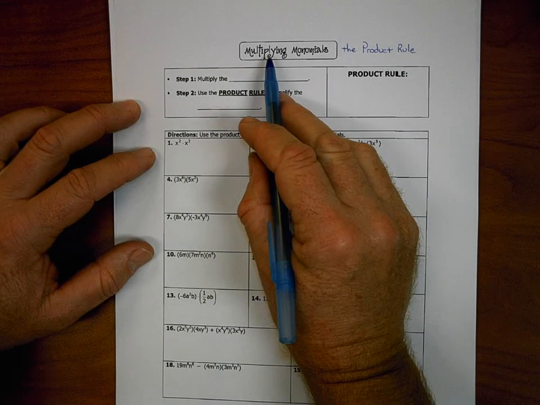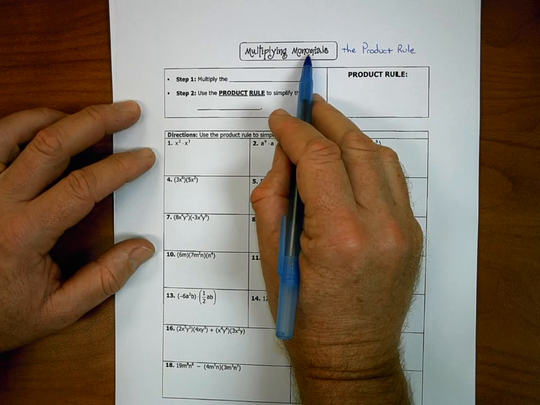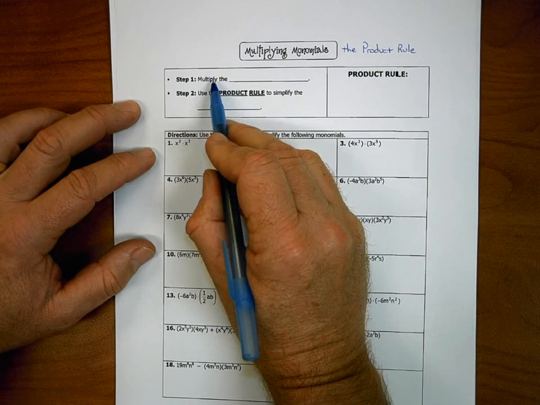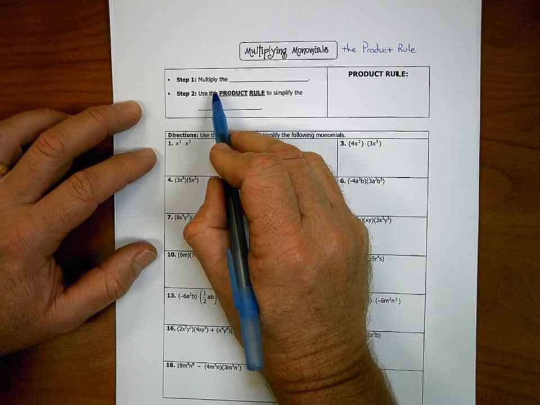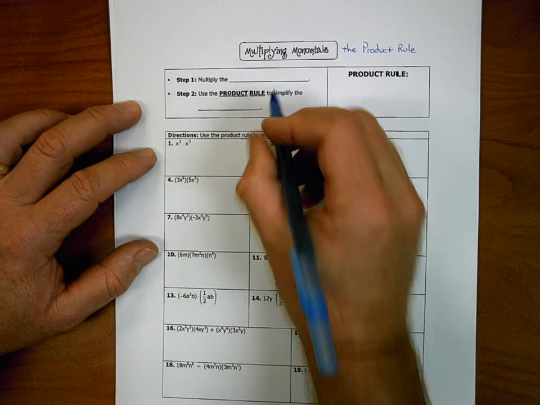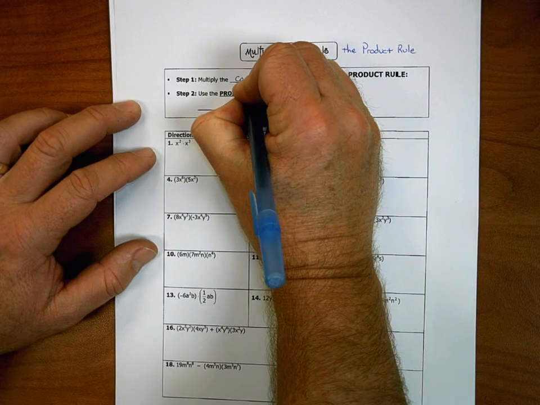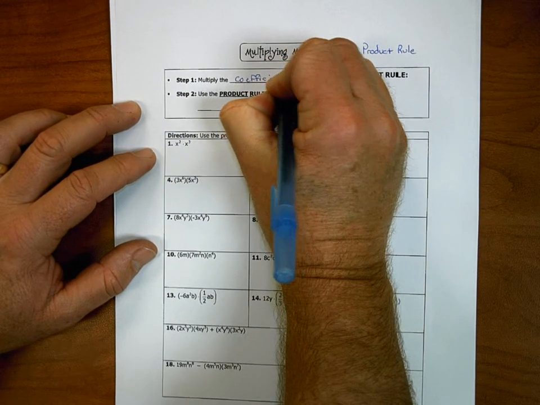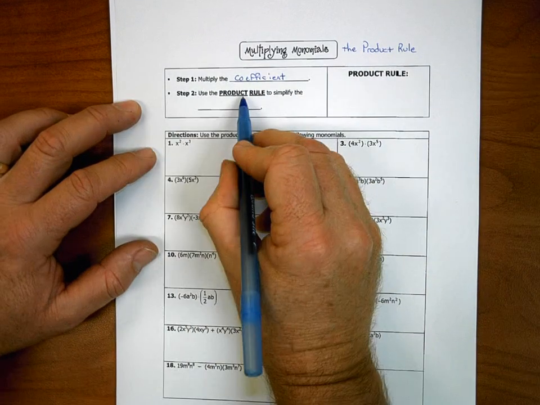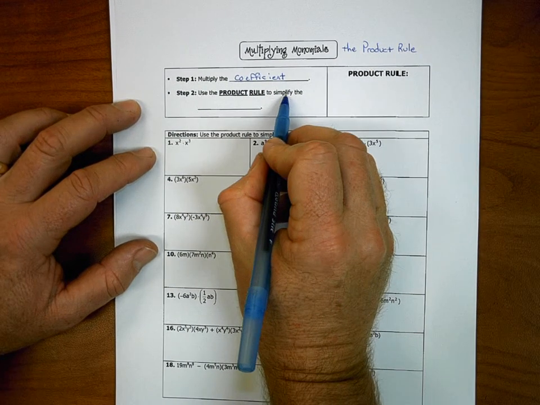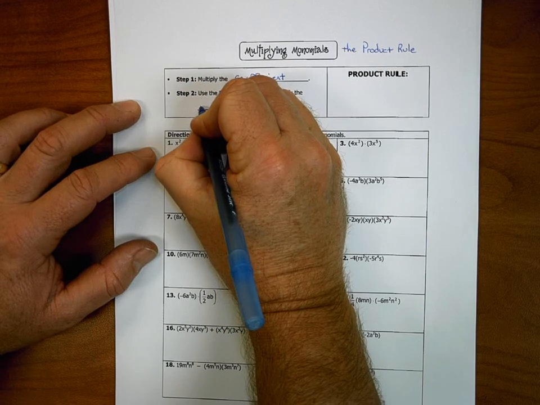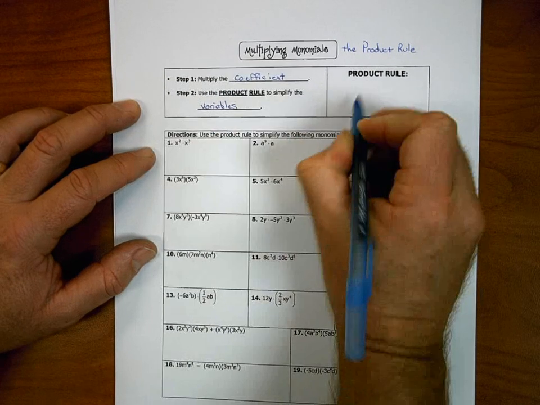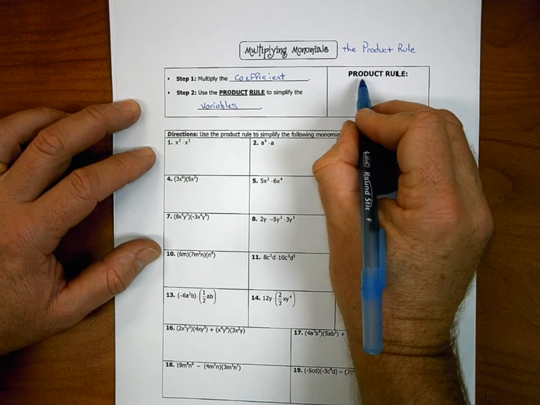Okay, so this is going to be your notes on how to multiply monomials, which is also known as the product rule. So it's always going to be a two-step process. The first step that you always do is you multiply the coefficients, and we will talk about what a coefficient is in a second. And then the second step that you do is you use the product rule to simplify the variables.